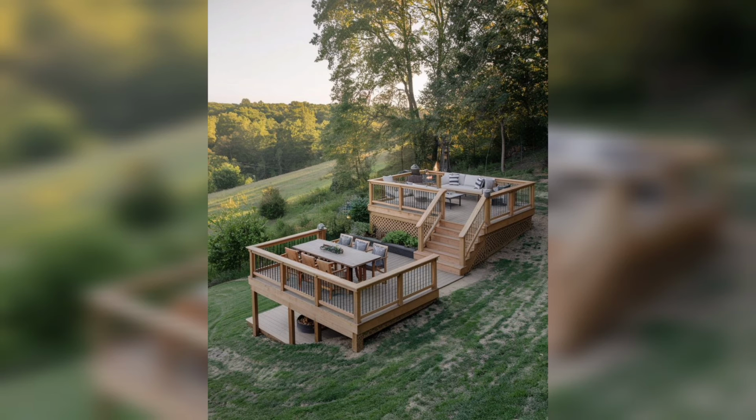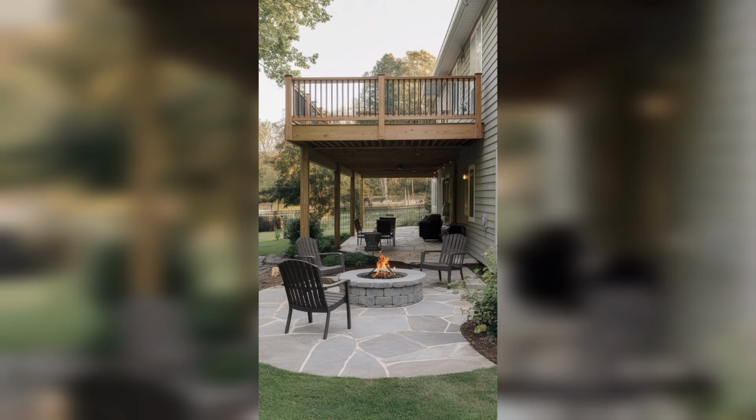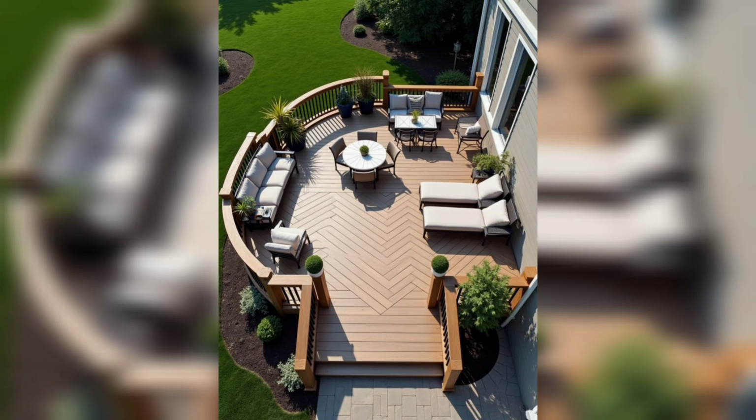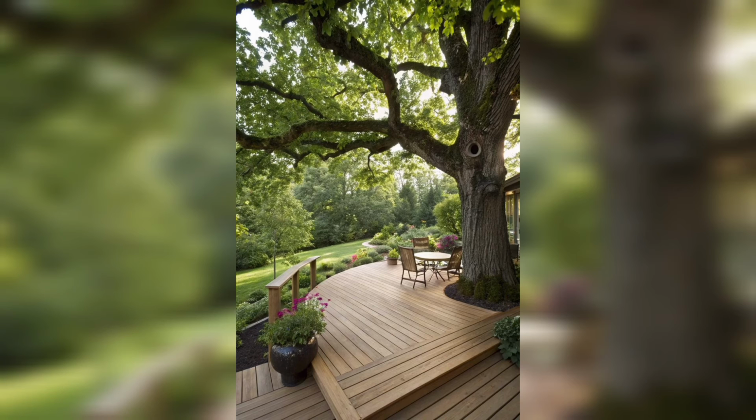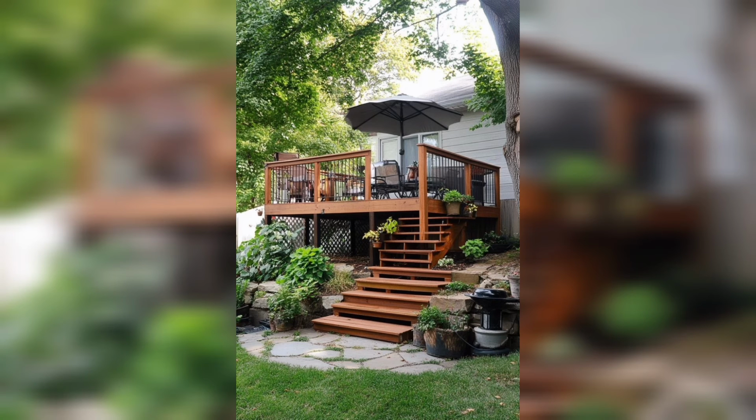Deck with a fire pit. A fire pit in your deck design creates a cozy, inviting space for evening gatherings. Use fireproof material and make such a fireplace safe.